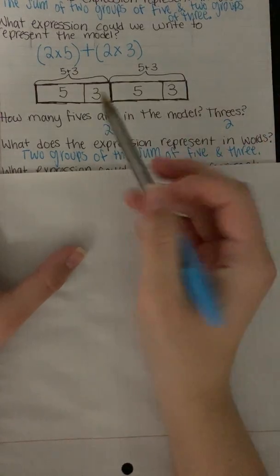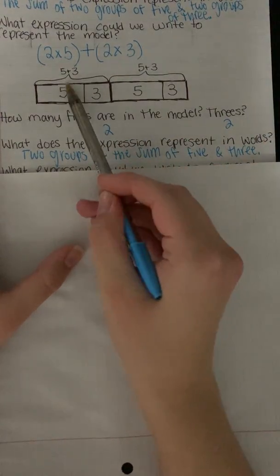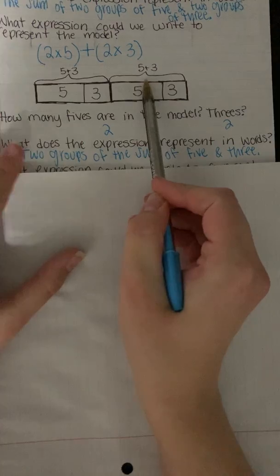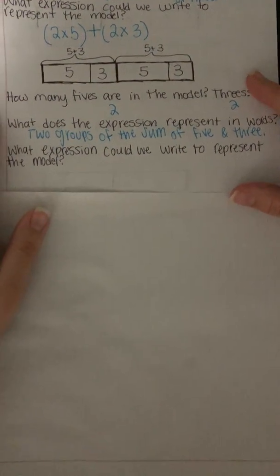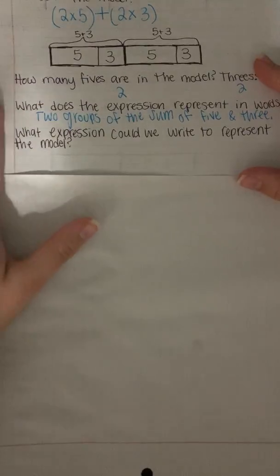In other words, I'm adding 5 plus 3, and I'm doing that in 2 different groups and adding them together. So what expression could we use to write that model?